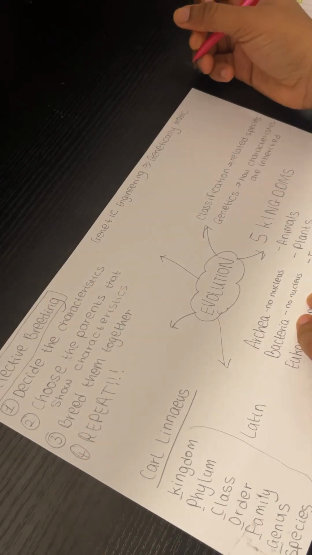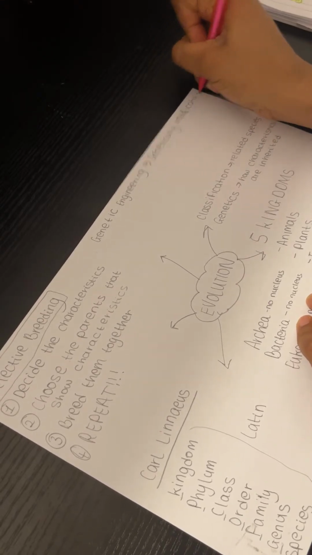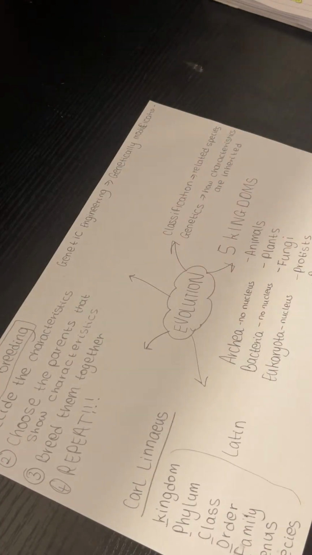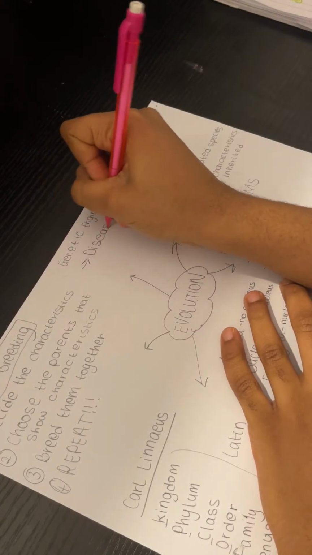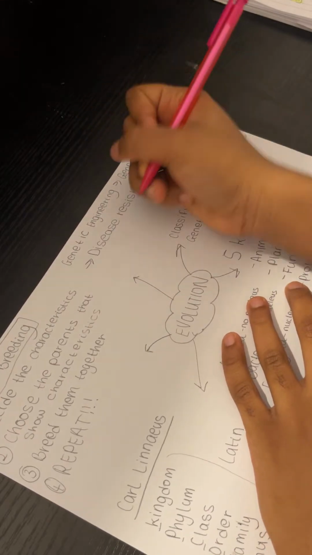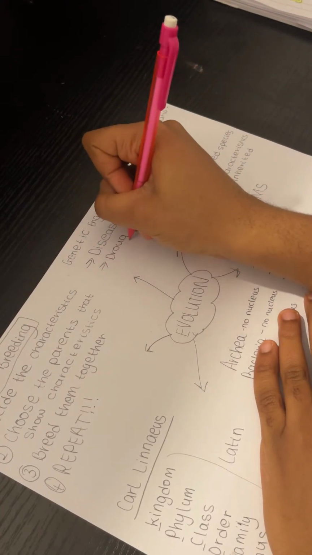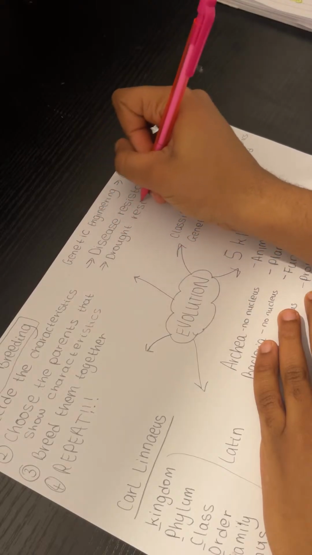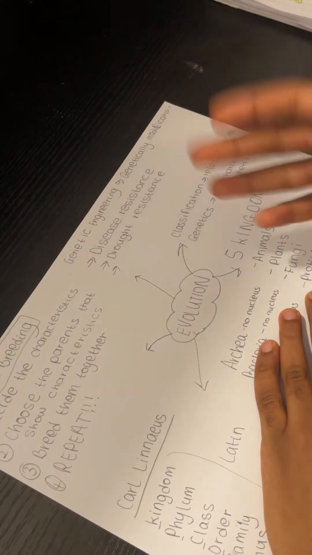Genetic modification. Okay, so you can interchange the two terms. And basically, the characteristics that they genetically modify or engineer these plants to have are things such as disease resistance, or they change them so that they're drought resistant, or they could change them so that they're resistant to the pests.